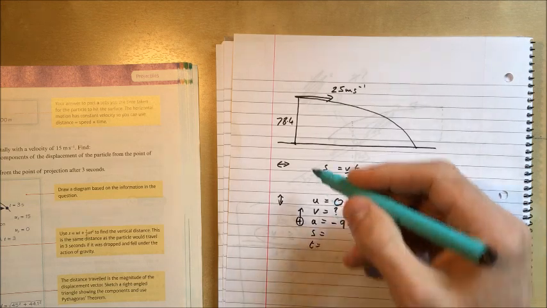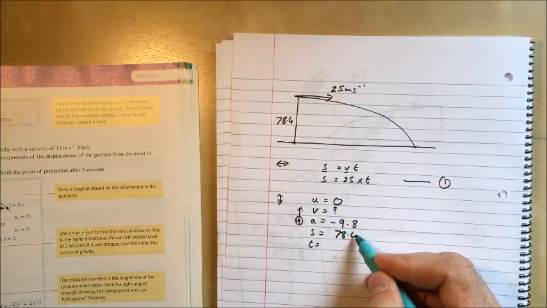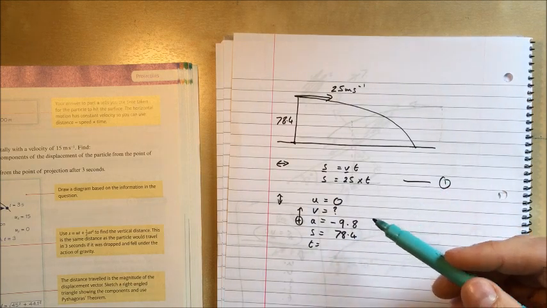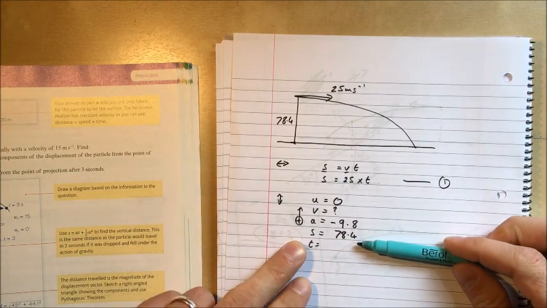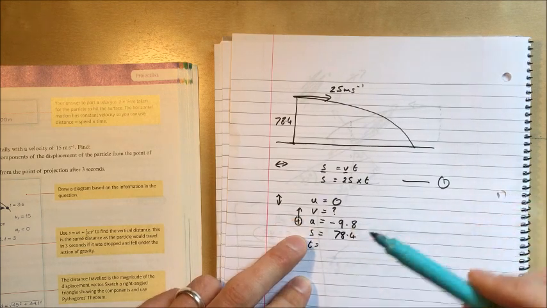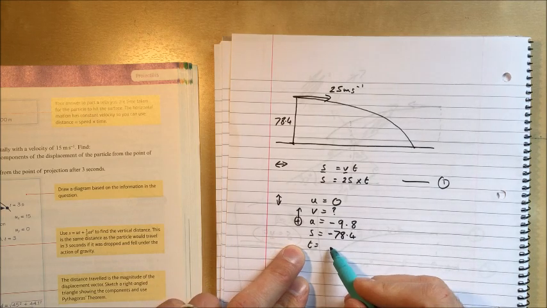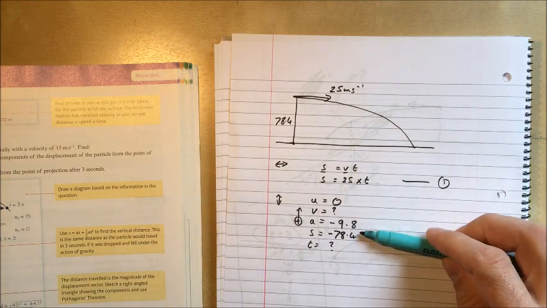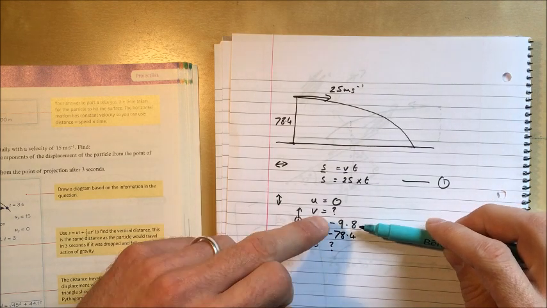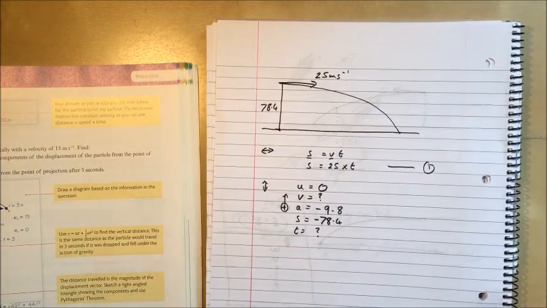The displacement, from here down to the ground, is going to be 78.4, and that has to be a negative displacement as well, because I'm accelerating in the negative direction, so I need minus 78.4. And time, I don't know. Now, in the book example, they've decided to make downwards positive, so they've got a positive 9.8 and a positive 78.4 in their equations.